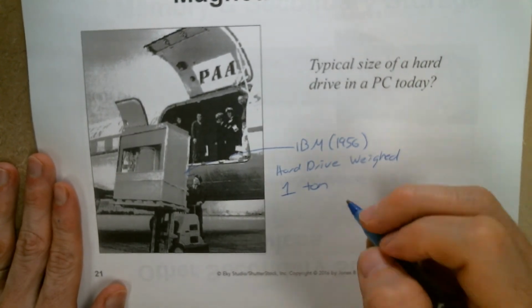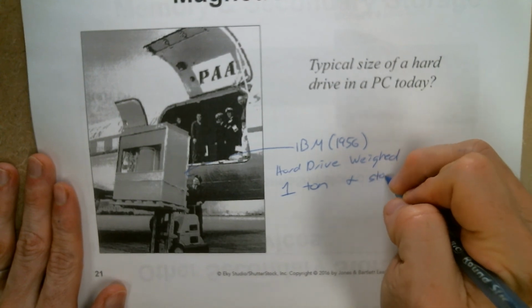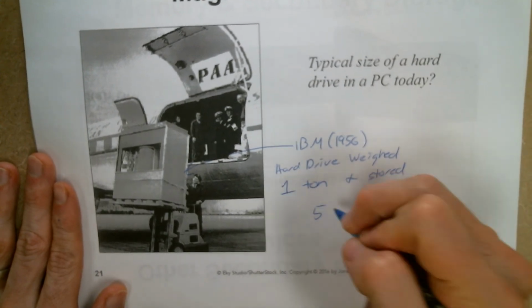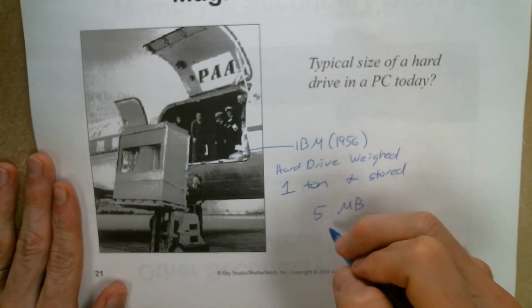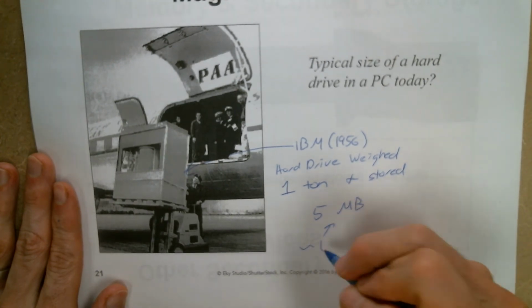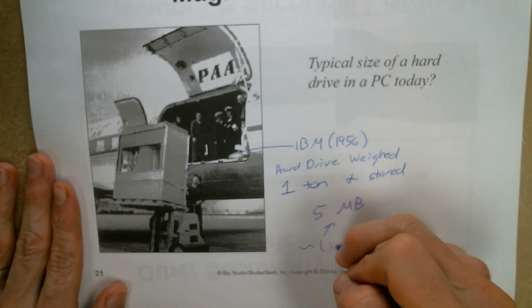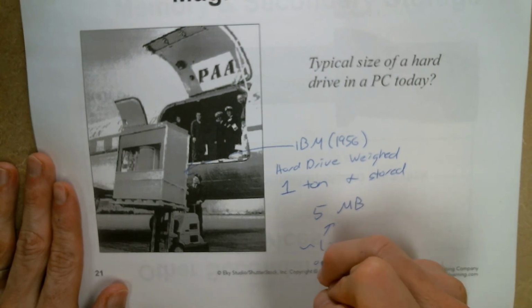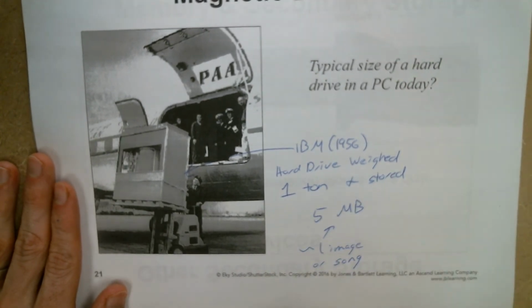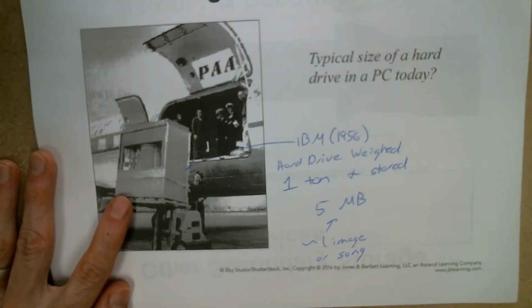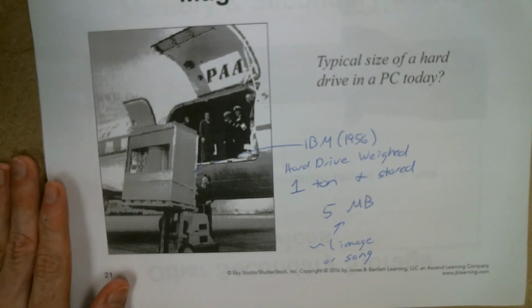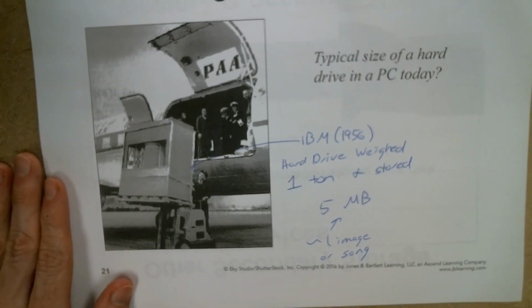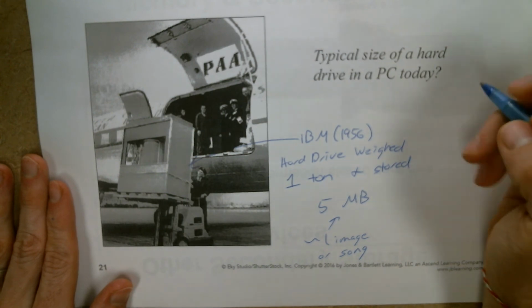So obviously that's pretty heavy, and it stored a massive 5 megabytes. So basically, from our discussion earlier, 1 image or song. So for a 2,000-pound hard drive, we could store 1 song. Not great, and a sign of how far we've come, you know.